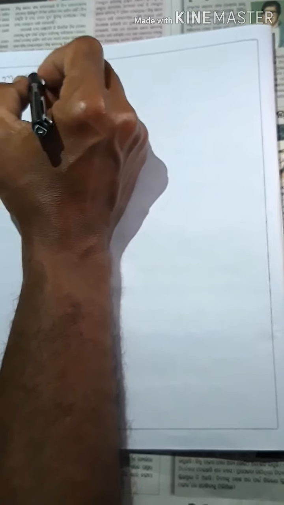Now arrange this. So MB into VB, plus the negative MAVA will come to the left side and become positive. So plus MA into VA.